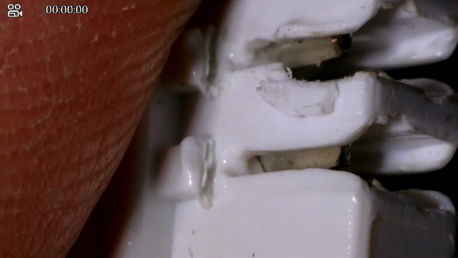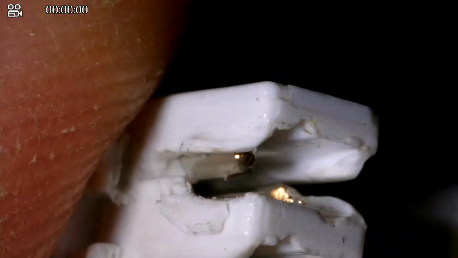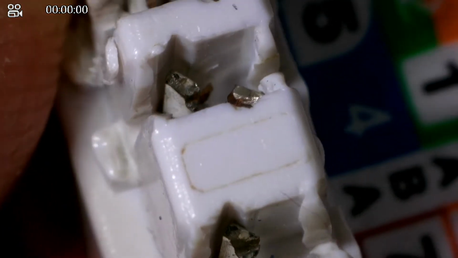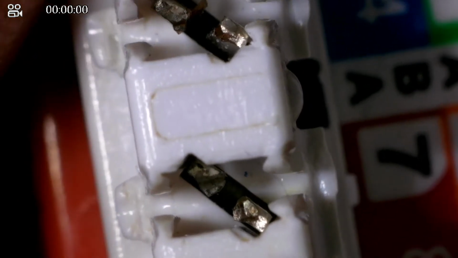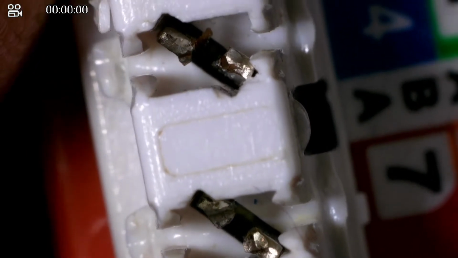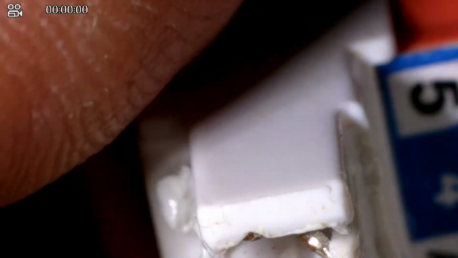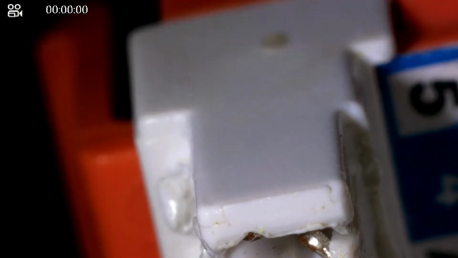All right, here is an insulation displacement connector. Oh, look at that. This one is actually broken. No, it's not broken. It just looks like it's under an angle. All right, so these are individual connectors. I can use a different wire.